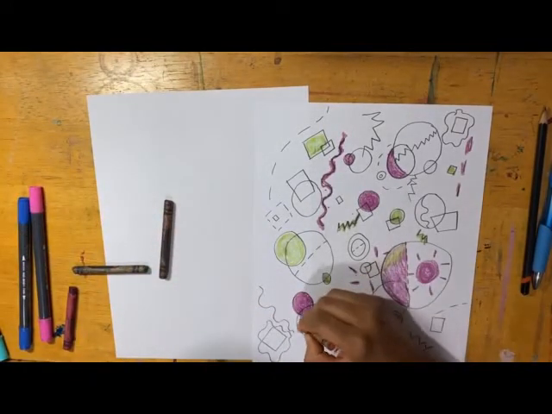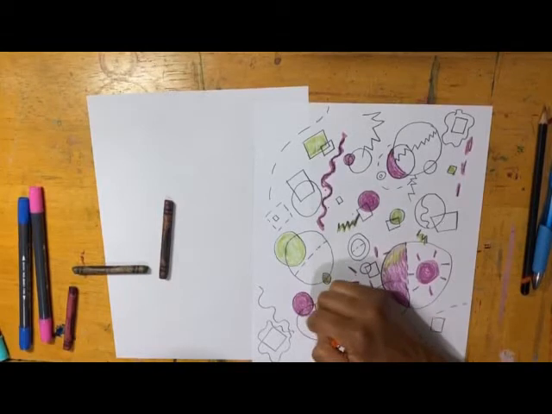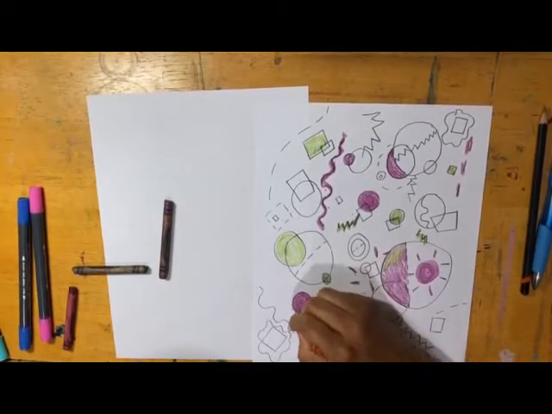Next, I'm using my orange crayon to do the same thing, coloring in parts of other shapes.